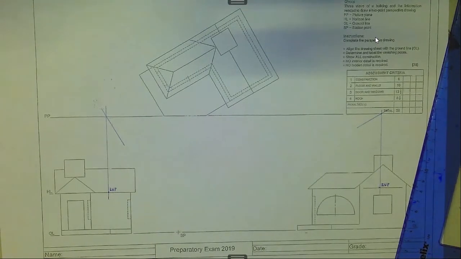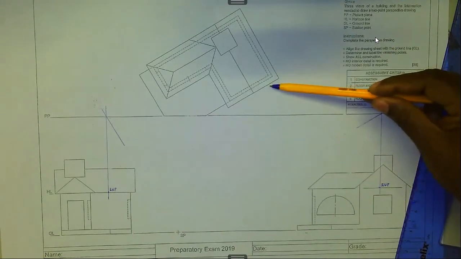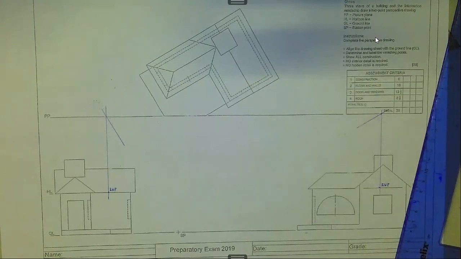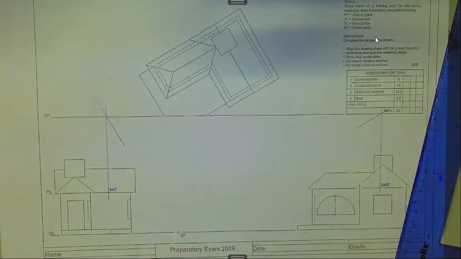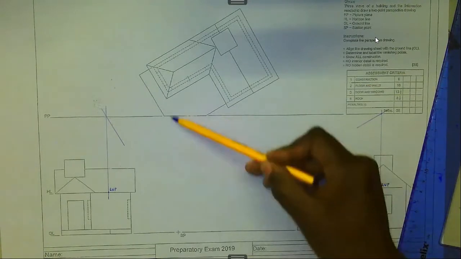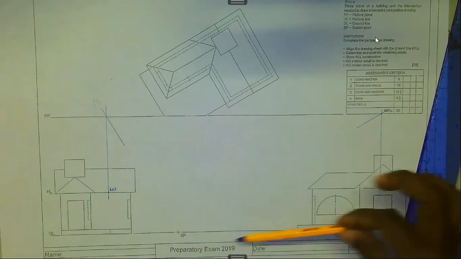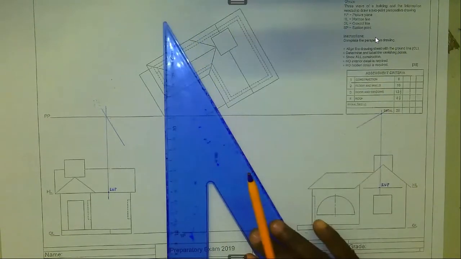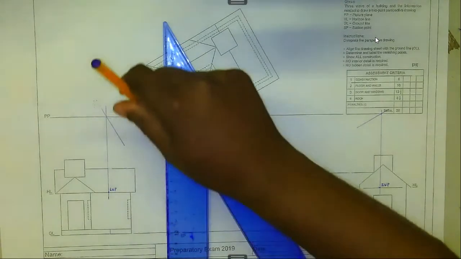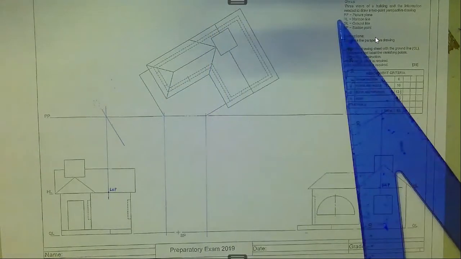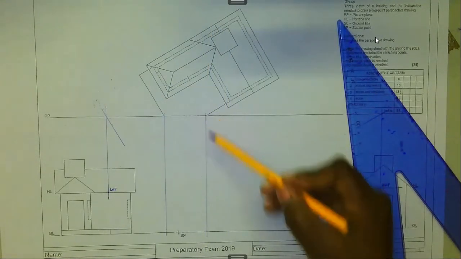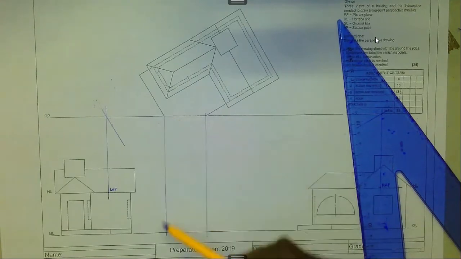The next thing that you are going to consider is to check with regards to the positioning of the top view, whether there is any part which is touching the picture plane. So if we check this point and that point, they are touching the picture plane. And as such, we are going to see the true view, right, in projection with the elevation. So I'm going to project this one down like that, and also project this one down like that. So this point is the exact point, this point is the exact point.